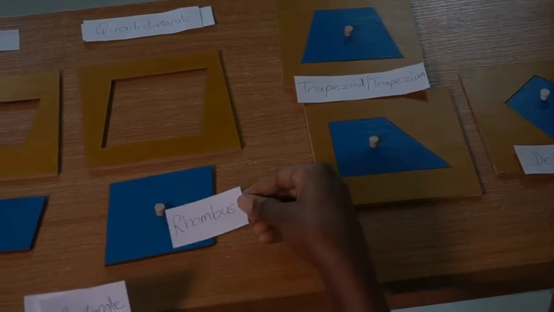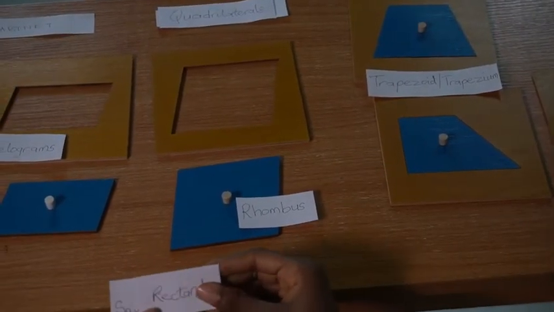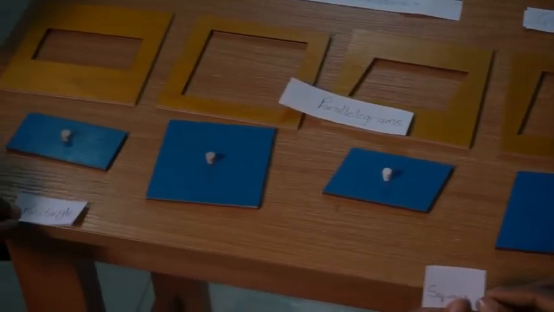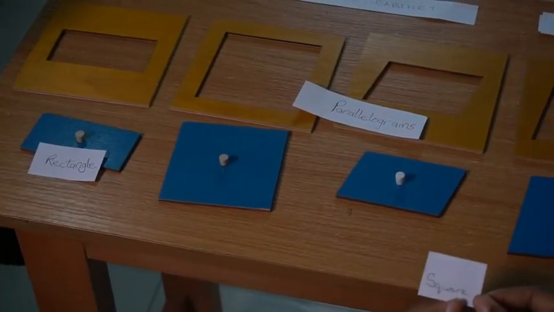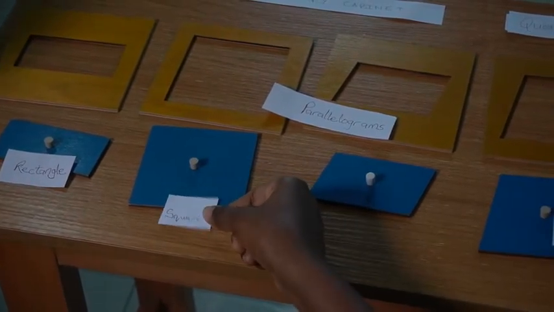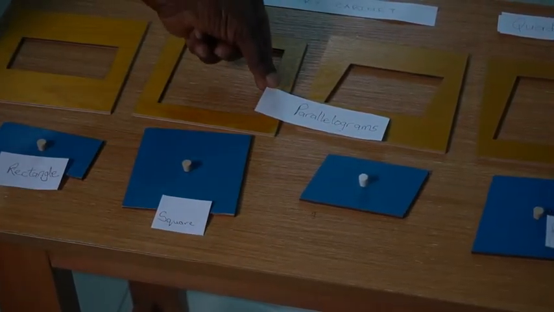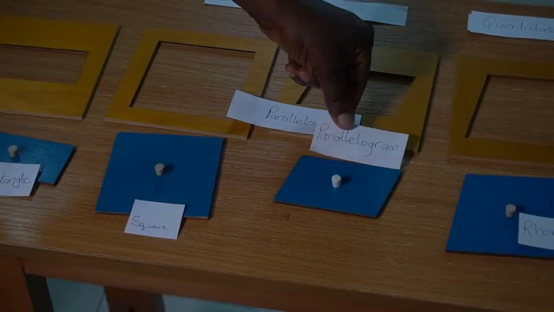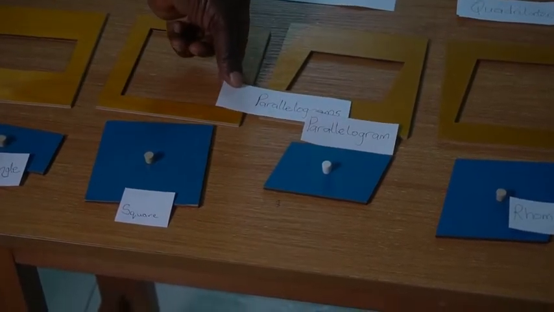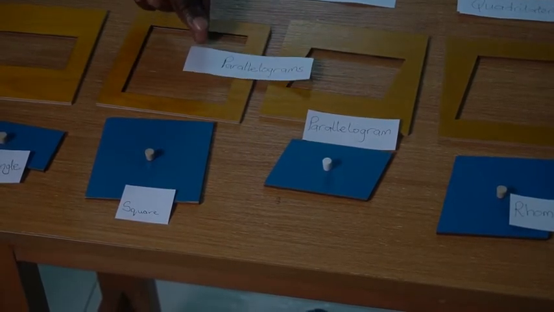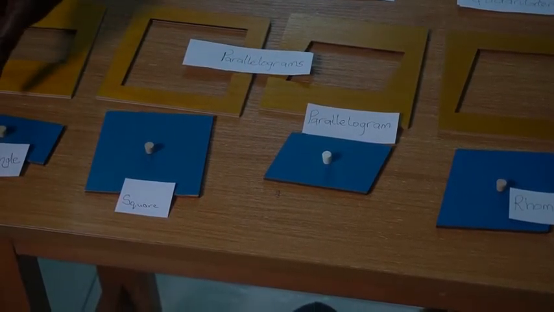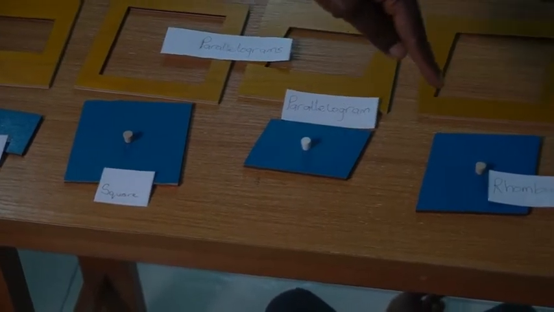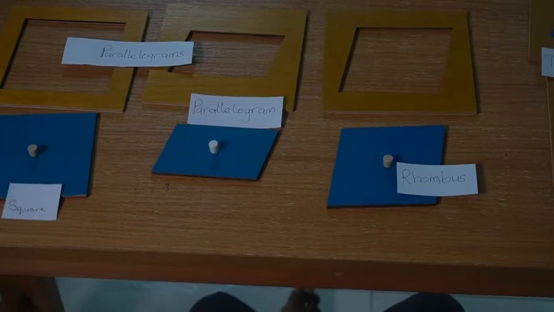Rhombus. Rectangle. And square. And this is a parallelogram.